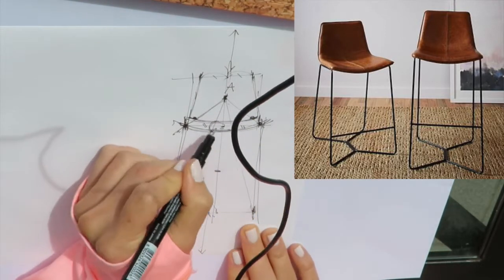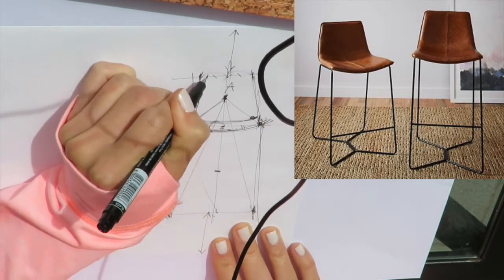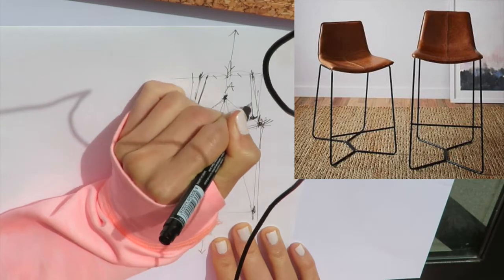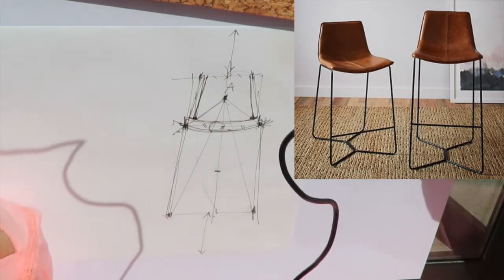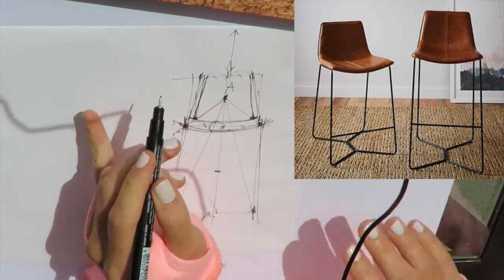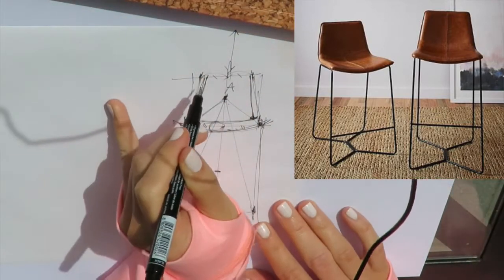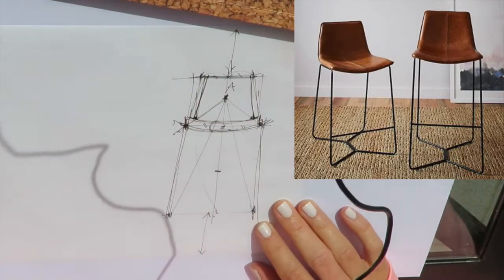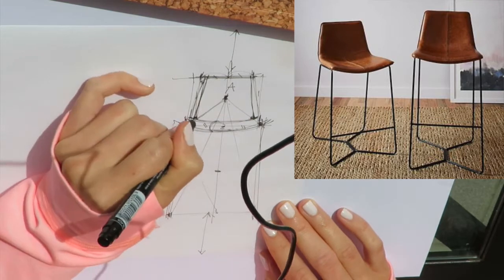This is the distance for the seat of our chair. For now, let's make the back of the chair a little bit narrower. These lines start at these 2 points of intersection. And now it is very close to what we have on our reference photo with these 2 nice chairs.